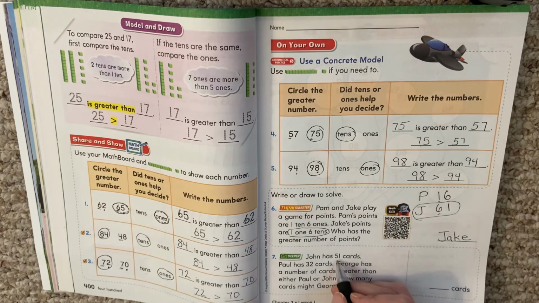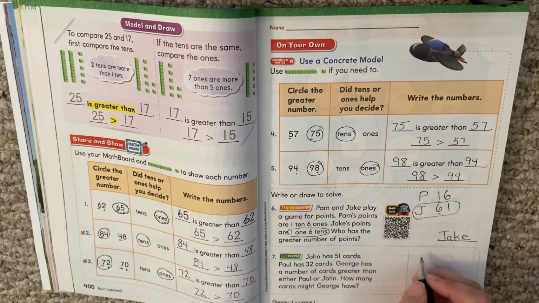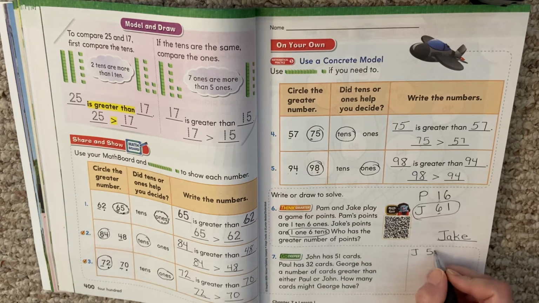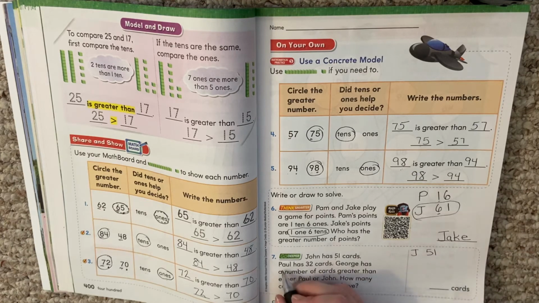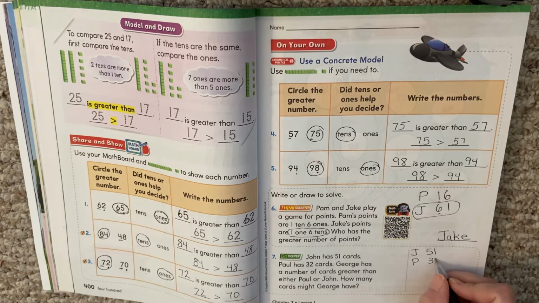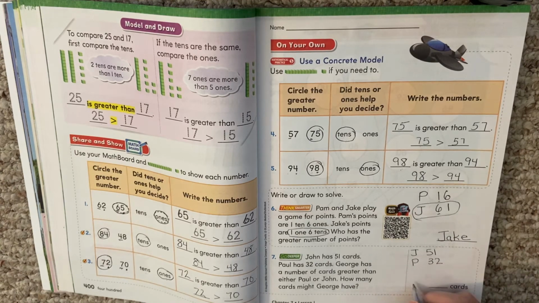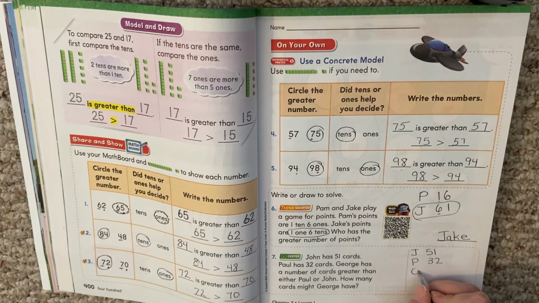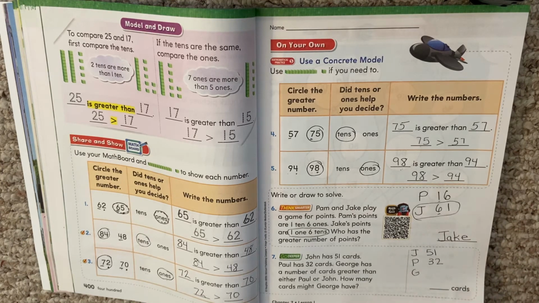John has 51 cards. So let's put John 51. Paul has 32 cards. So here's Paul, 32. George, G for George, has a number of cards greater than either Paul or John.